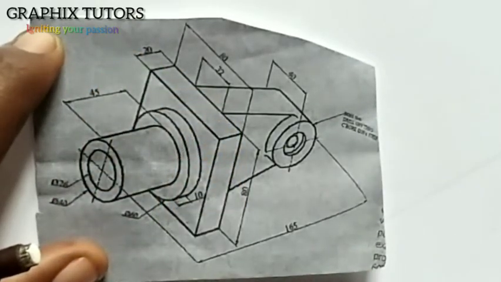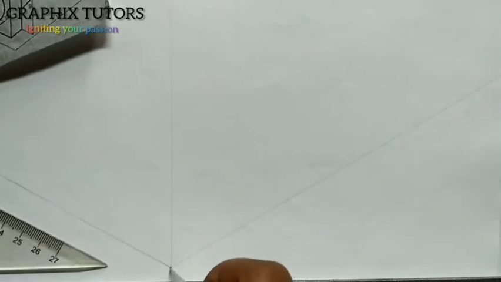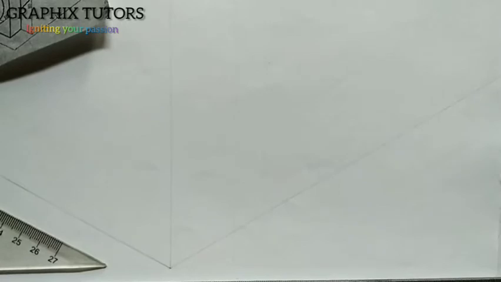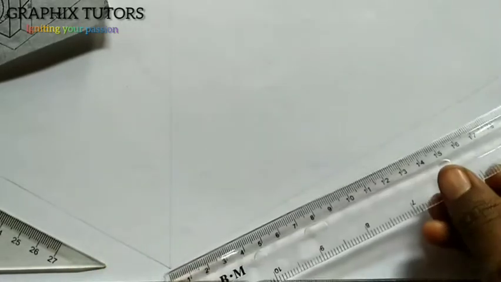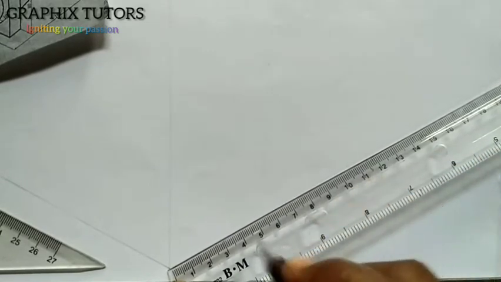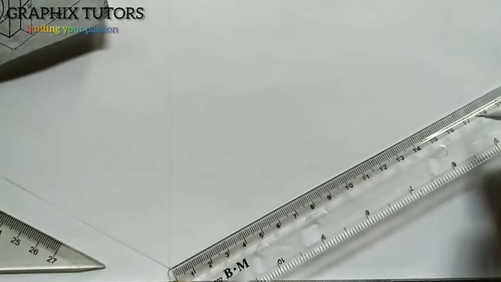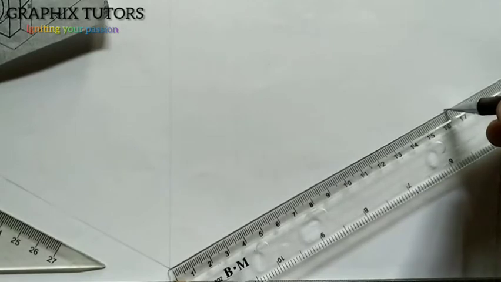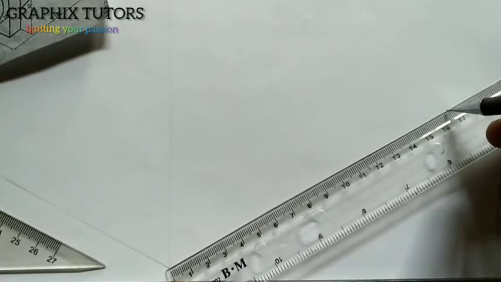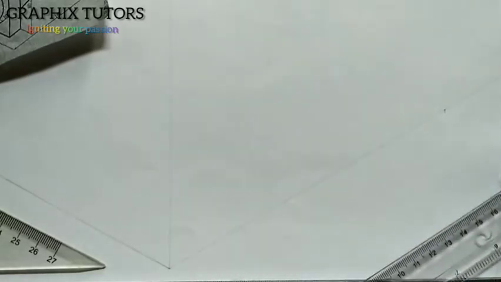So for me to draw, I'll go back. My entire length is 165. I'll start from this point. This is where I start my measurement from. I'm going to measure my entire length of 165. So placing it here, I'm going to start drawing. So this is 0 here, starting from 0. Then I'm moving up to 165, which is at this point here. So at this point here, this is 165, right?